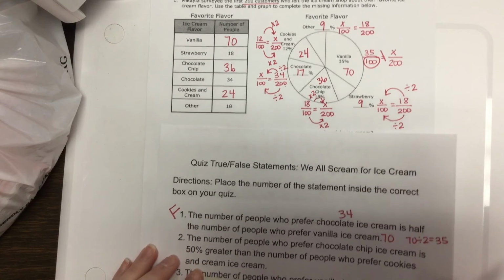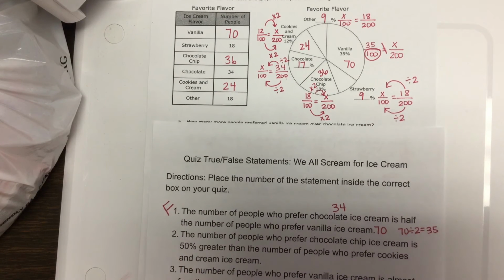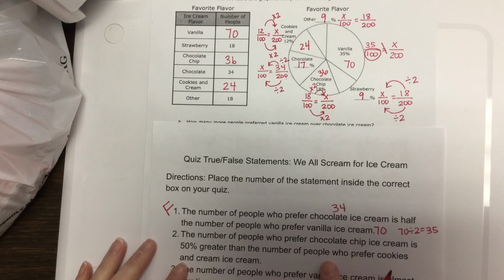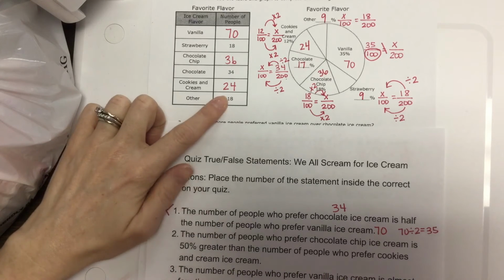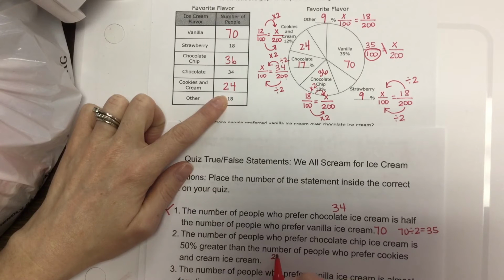Looking at statement number 2, it says the number of people who prefer chocolate chip ice cream is 50% greater than the number of people who prefer cookies and cream. So I'm going to look at the cookies and cream, and there are 24 people out of 200.